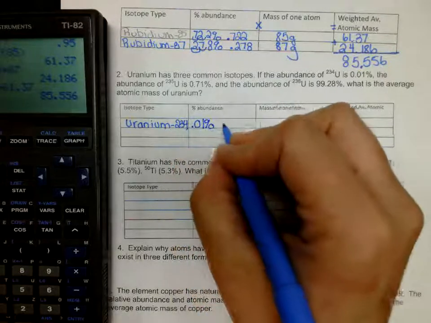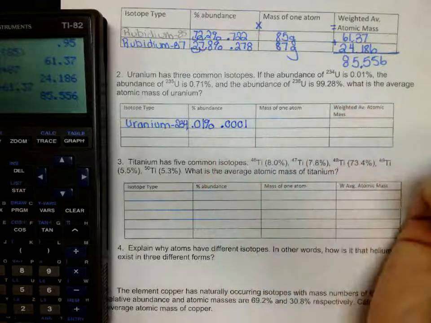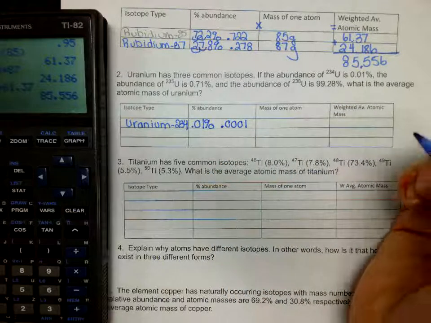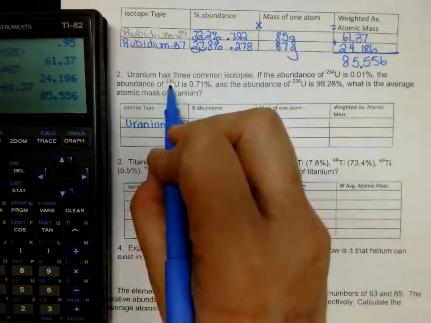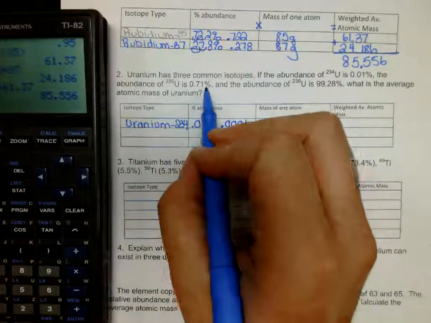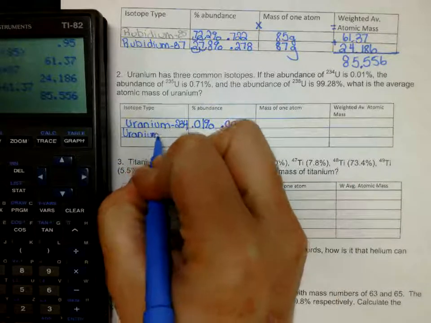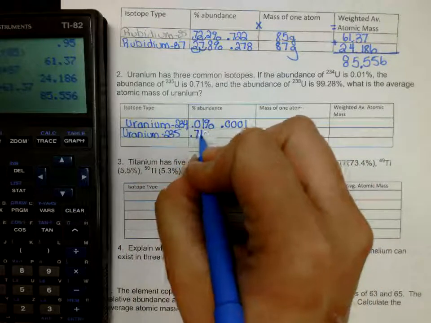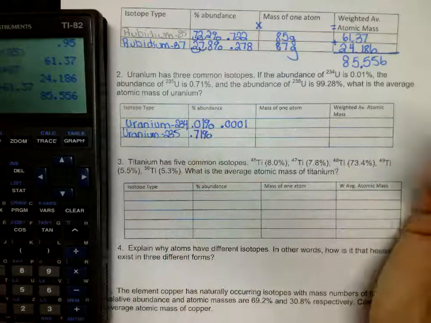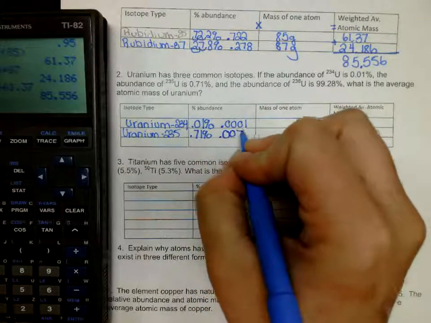I'm going to move this decimal 2 to the left, 0.0001. The abundance of uranium-235 is 0.71, so I'm going to write uranium-235, and it's 0.71%. I'm going to move my decimal 2 to the left, so 0.0071.